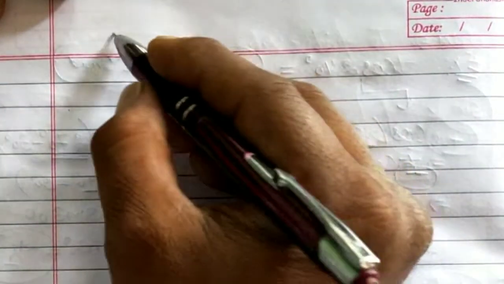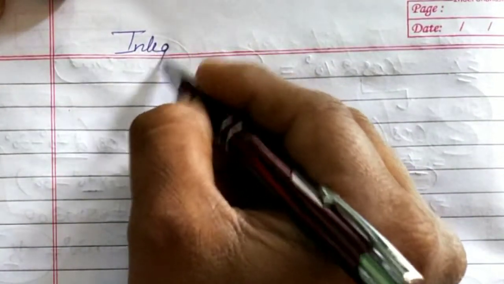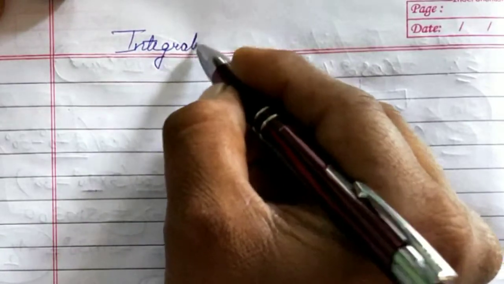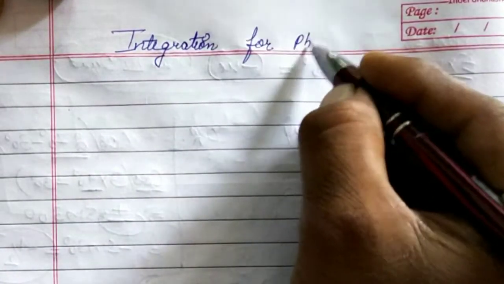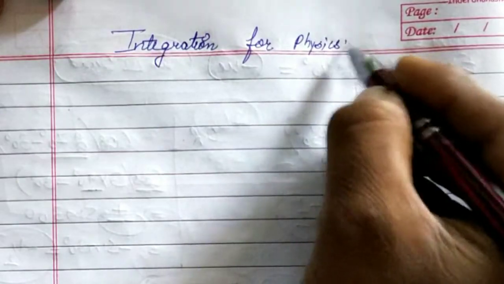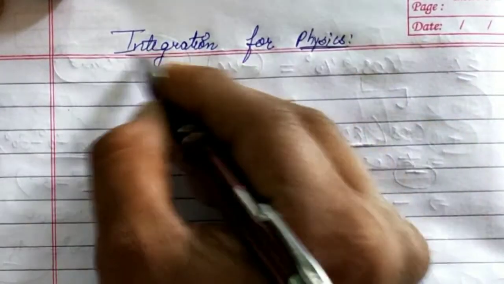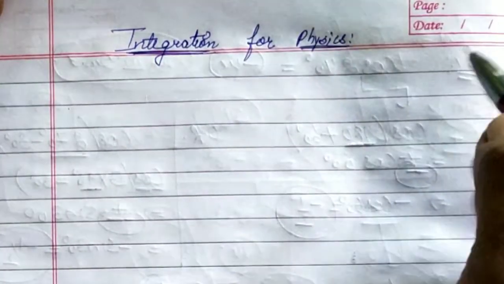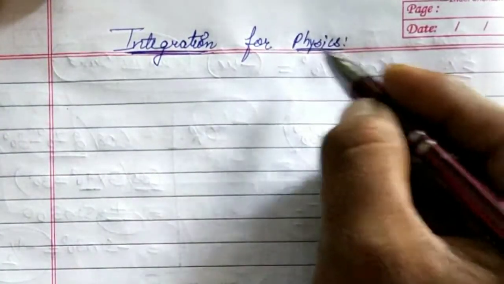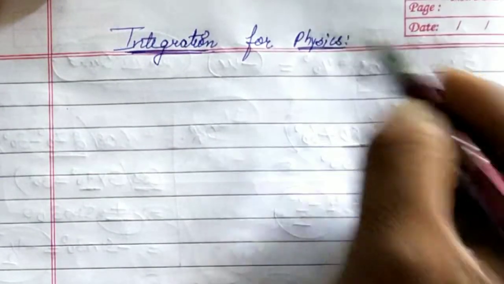Today's topic is integration. Integration for physics. If we talk about maths, then integration is a very vast topic. Very, very vast. But for physics, we have to use a very minute amount of integration. Now let's recall what we mean by integration.